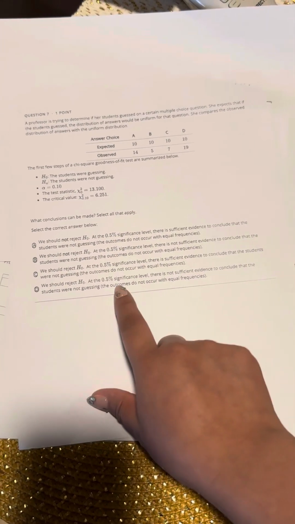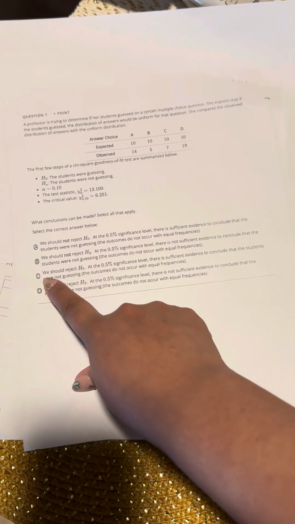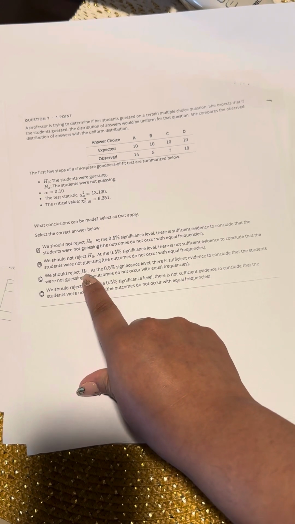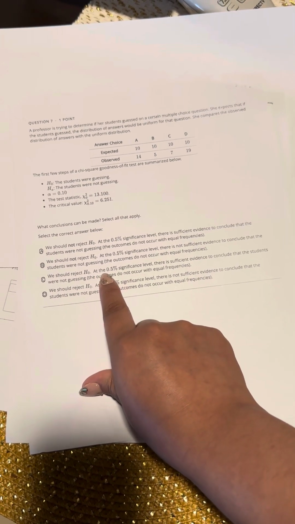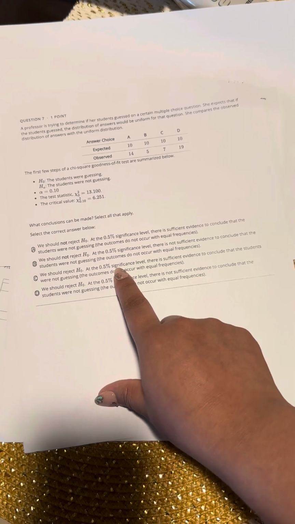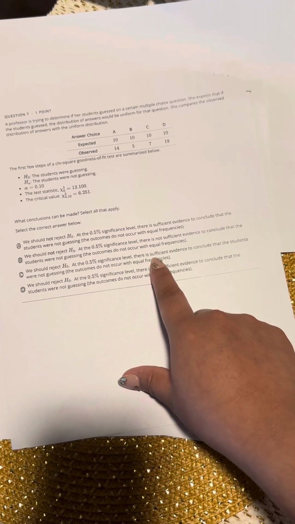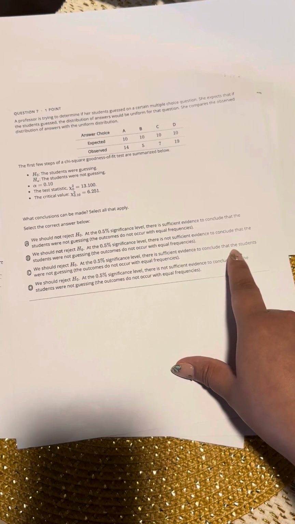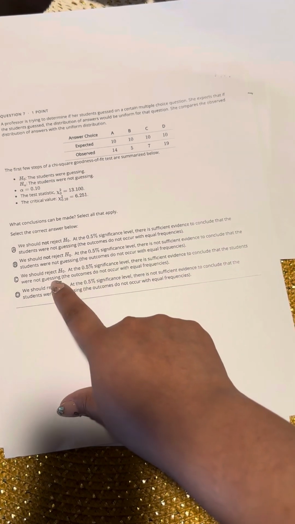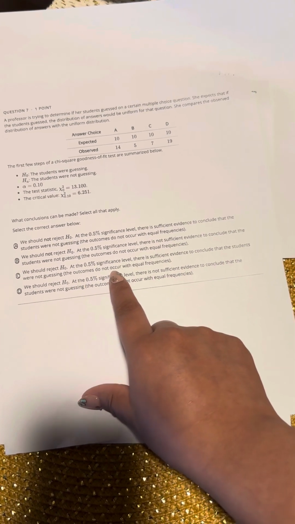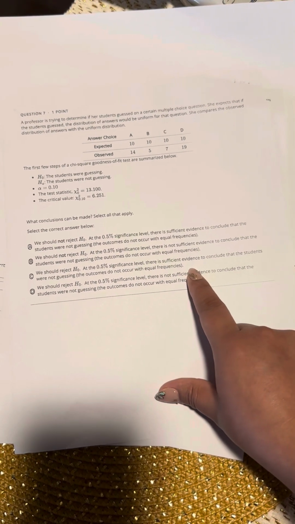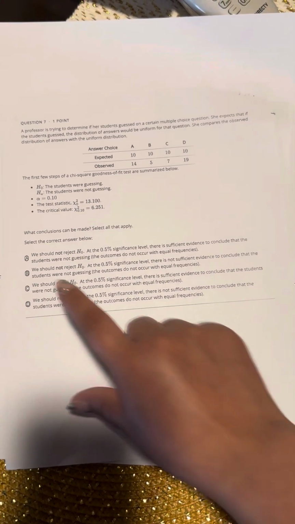And the answer for this one is it's C, that we should reject H0 at the 0.5% significance level. There is sufficient evidence to conclude that the students were not guessing. The outcomes do not occur with equal frequencies. So that would be the answer for the last question.